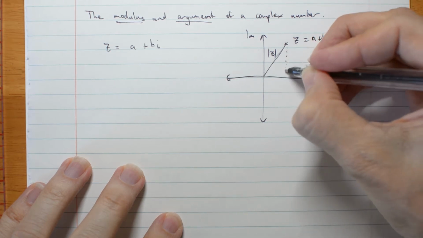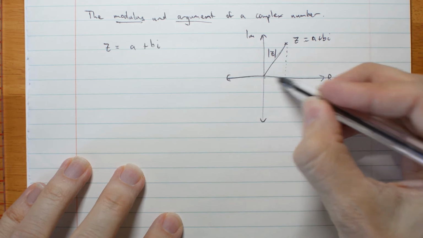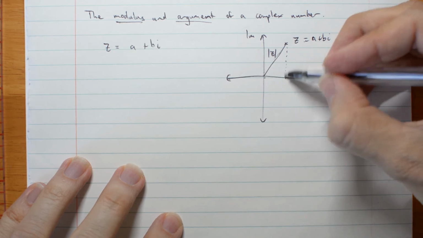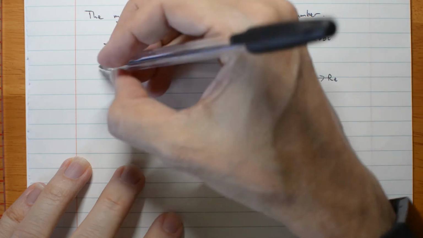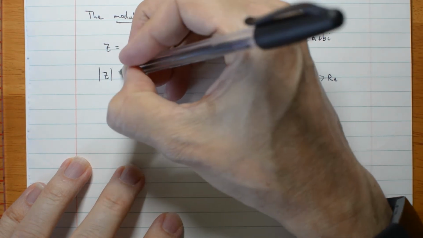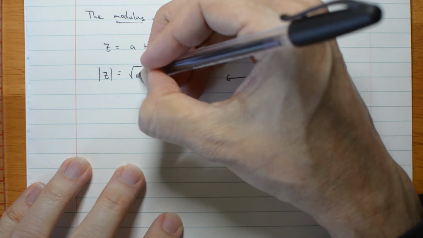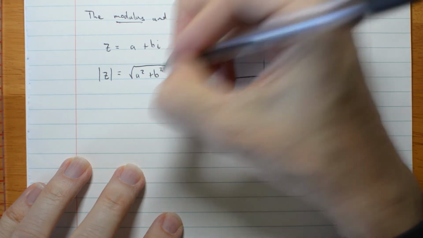And Pythagoras will tell you that's a squared plus b squared, square root, for the hypotenuse. So mod z is the square root of a squared plus b squared.